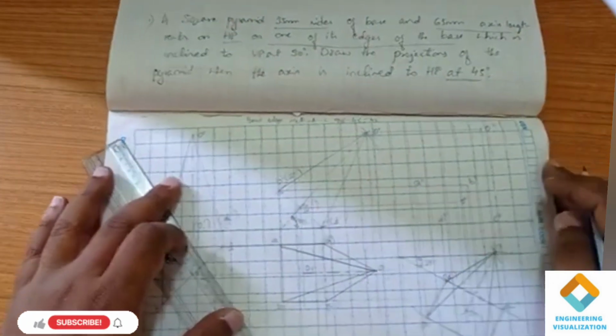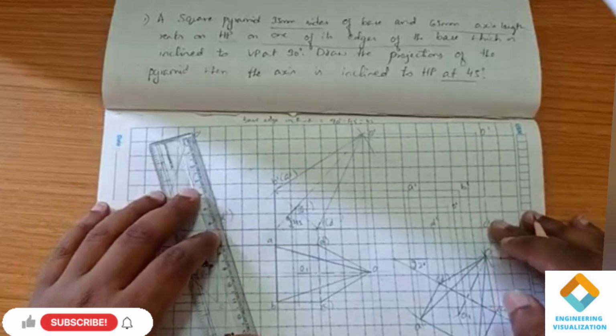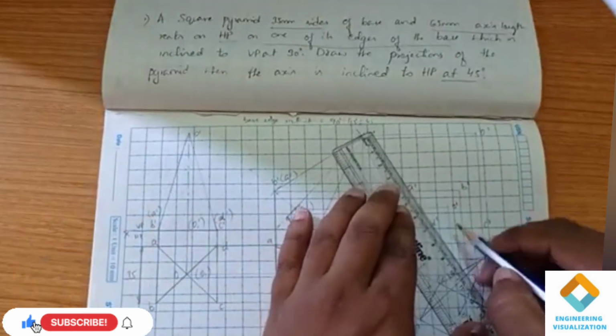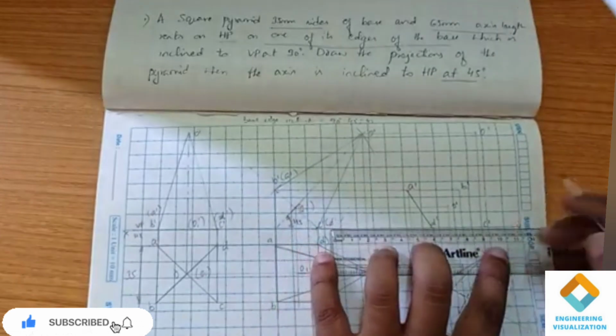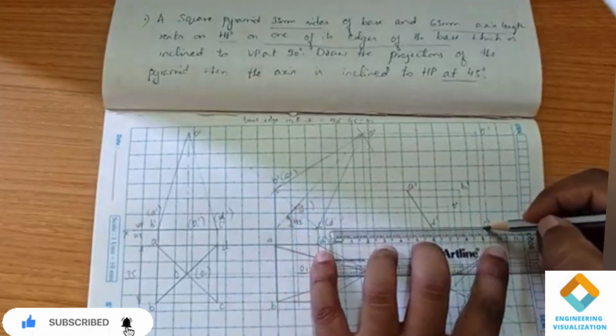The concept for constructing the final position of the pyramid is, first we have to construct the base. Here the base is a square, so first we are constructing a square here.